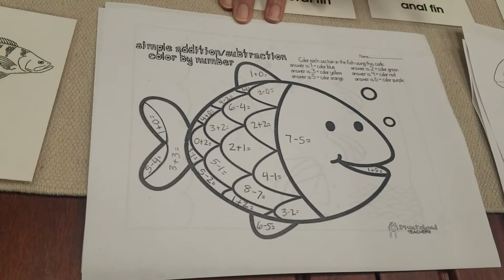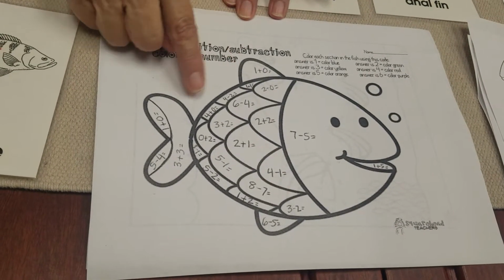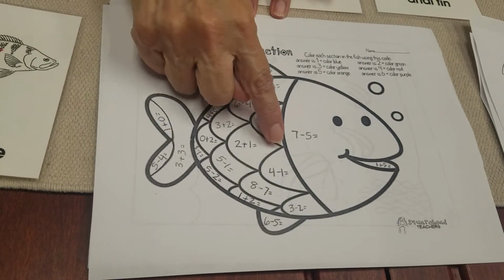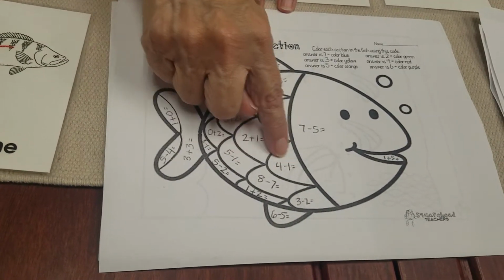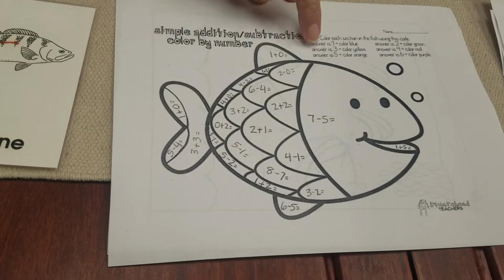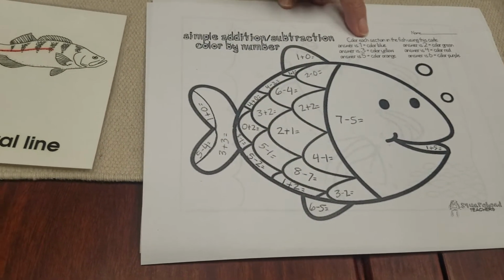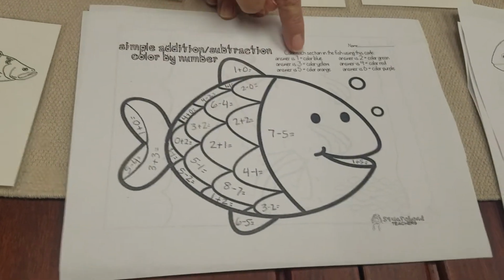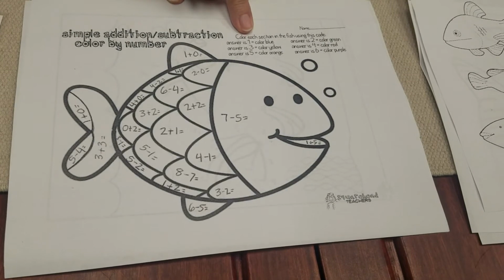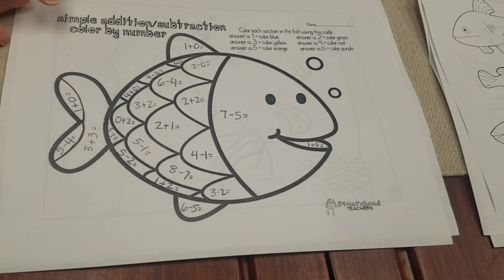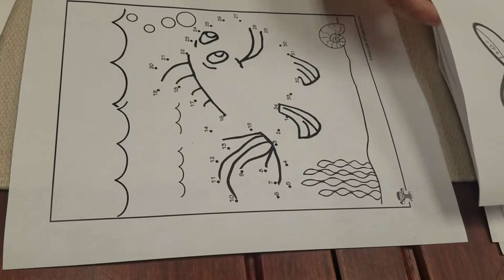Here is a math sheet. It has addition and it has subtraction. So here you can see in each scale, some of them will have addition, some of them will have subtraction. And then once you finish the math, you can go in and answer the questions. And each scale or part that has an answer 1 is going to be colored blue or different colors. So mommy and daddy can help you with that.